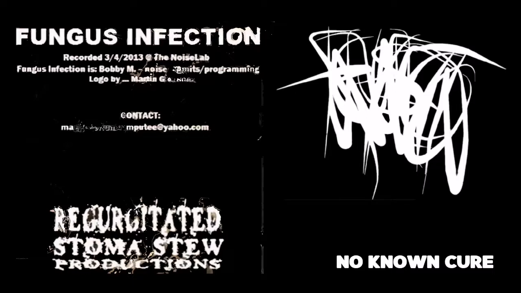Fungus infections of the skin are usually caused by members of the Trichophyton family or the Microsporum family of fungi. They can affect the scalp, skin, and nails.